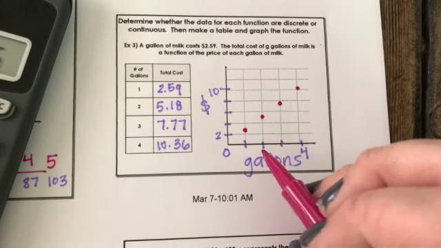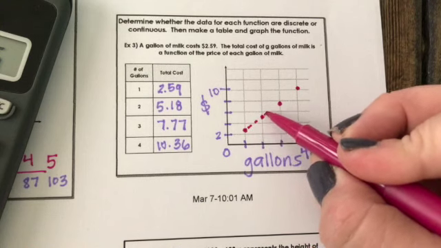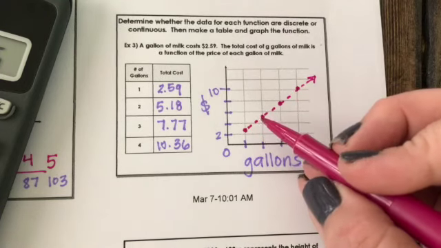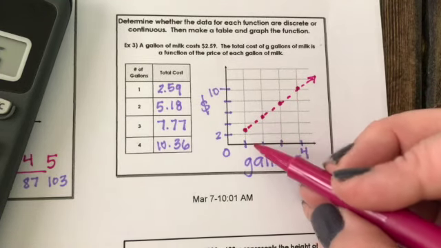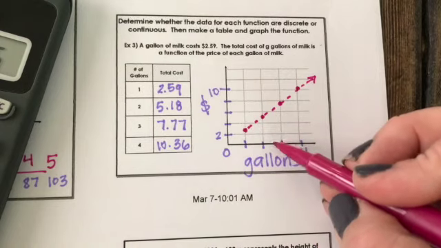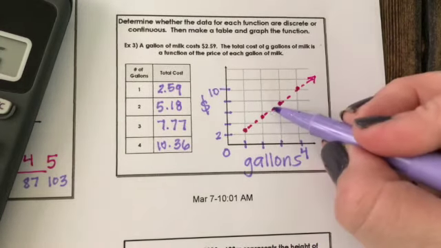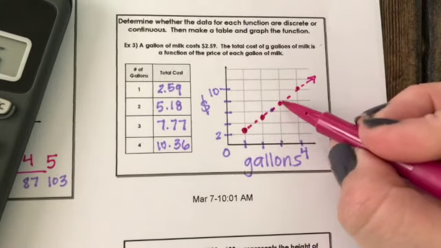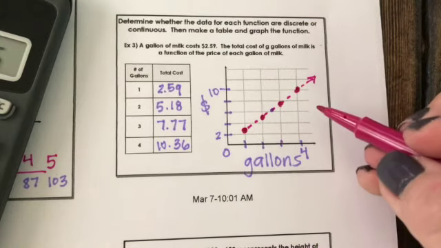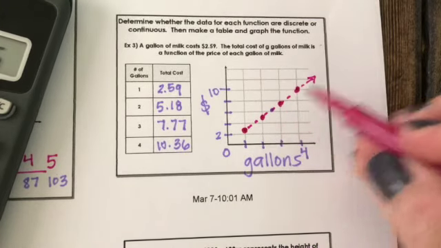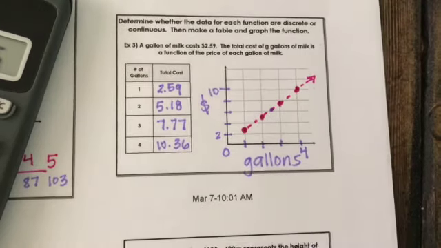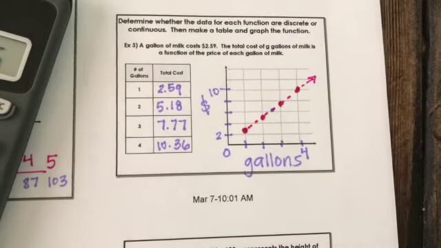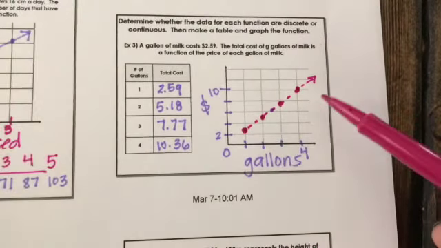Okay, this is our first example of discrete data, where we're going to use a dashed line to connect our dots. Because can I buy in between? If I had a dot right here, does that represent anything? When you go to the store, and we're talking about gallon jugs of milk, can you buy 2.5 of those? No, right? If each one is $2.59, you can't say, I just want a little over 2 gallons. You have to buy it by the gallons. So this makes it discrete.